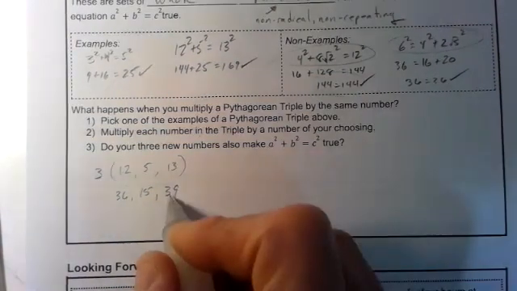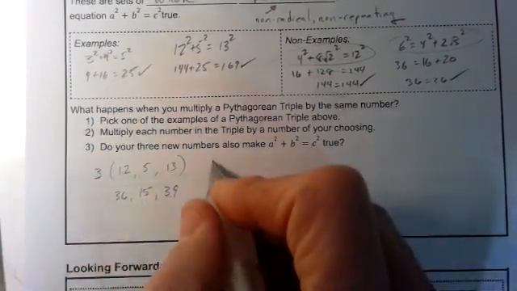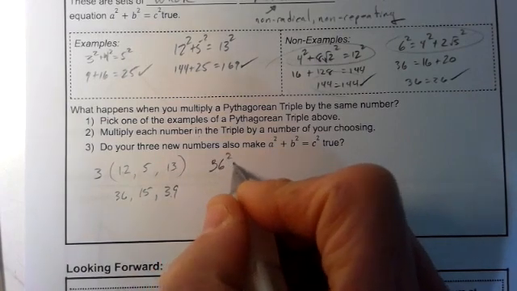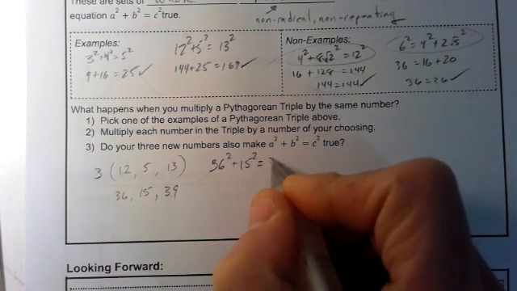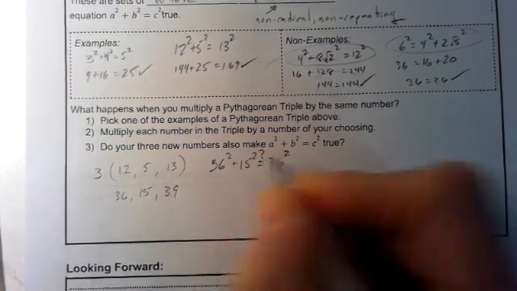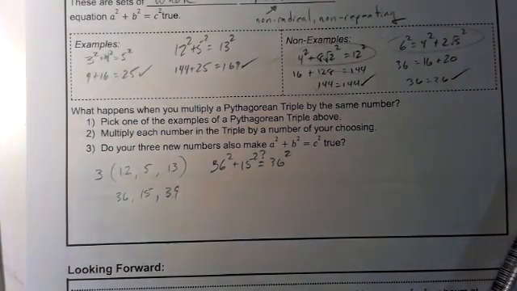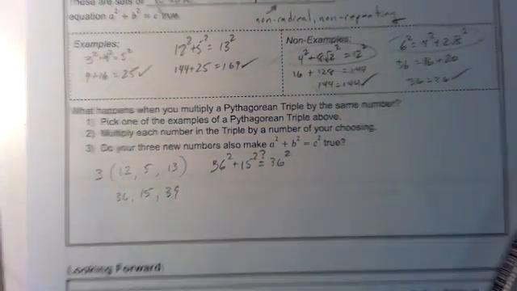Okay. Now, because this is my longest, I'm going to plug it in and say 36 squared plus 15 squared equals 39 squared. Does that work out? All right, well, let's get our calculator out here and see if that's actually true.